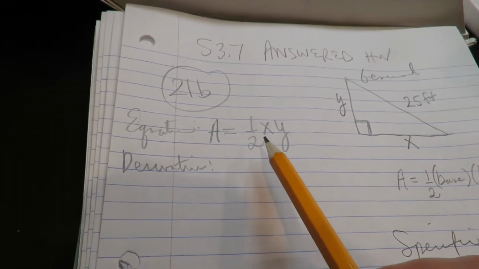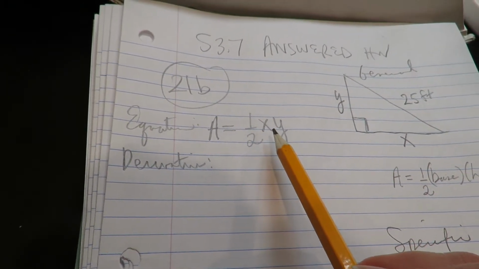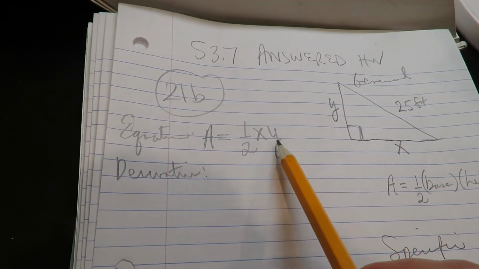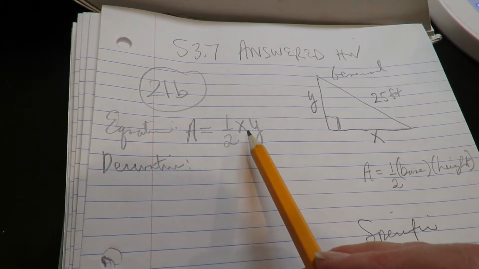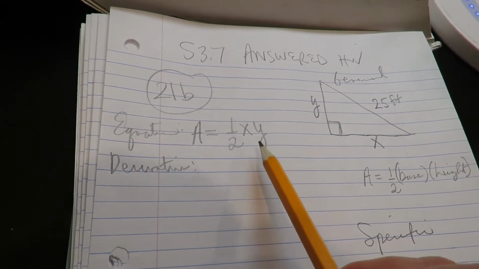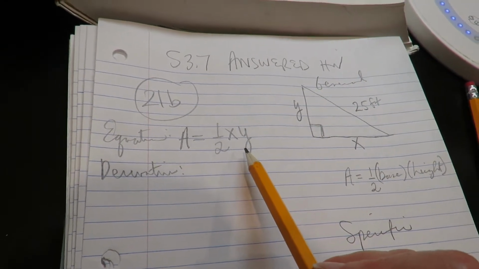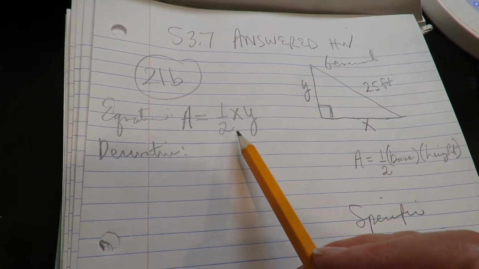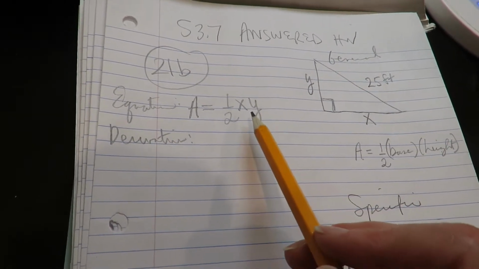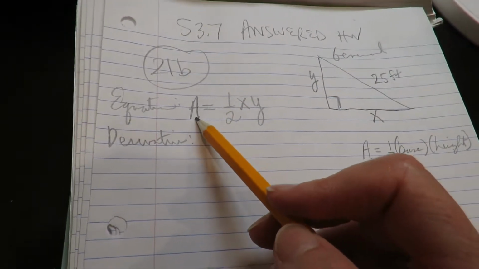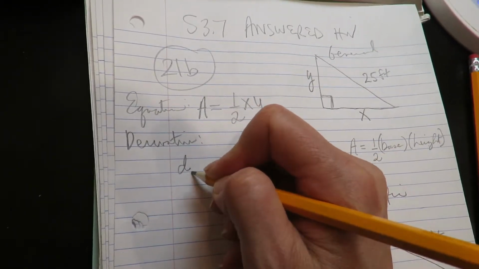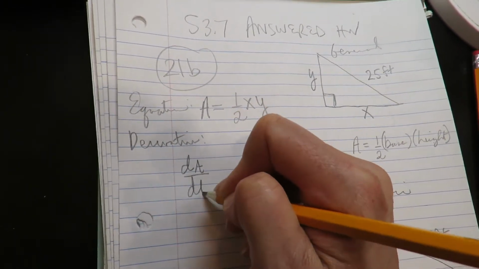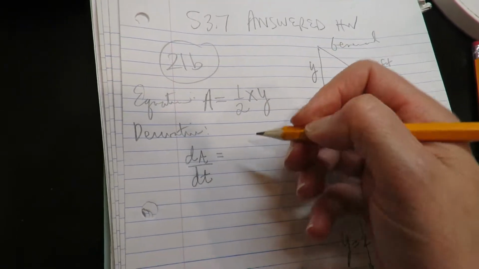Now the derivative's a little fancier here, right? Because you have a variable times a variable. You have the x times the y. So what rule do you have to use if you have that kind of scenario? Right, you got to use the product rule. So we have to use the product rule as we do the derivative here. And do not forget to do the derivative of A. Okay, so the derivative of A in terms of time, right? Everything's in terms of time here, dA/dt.